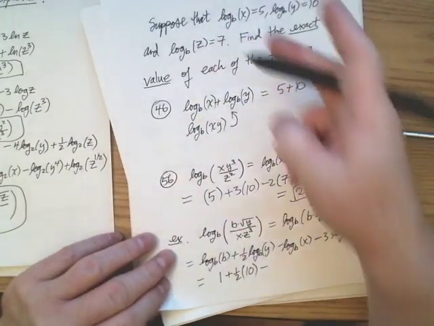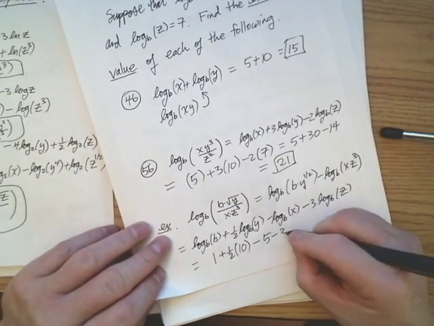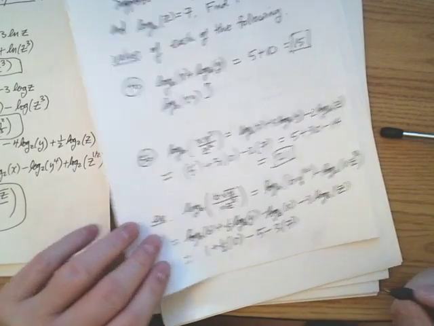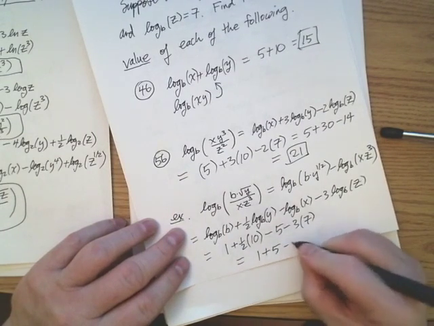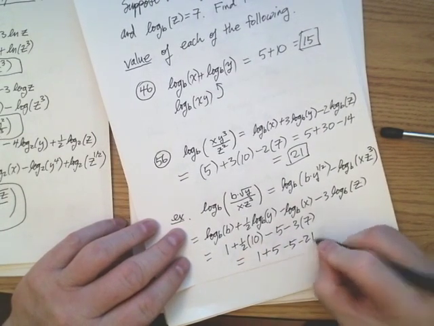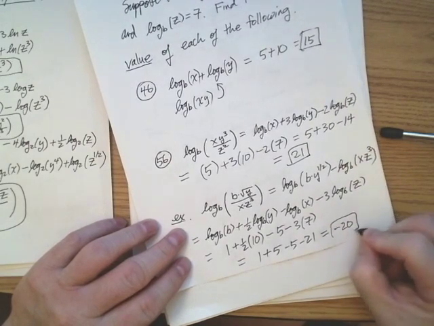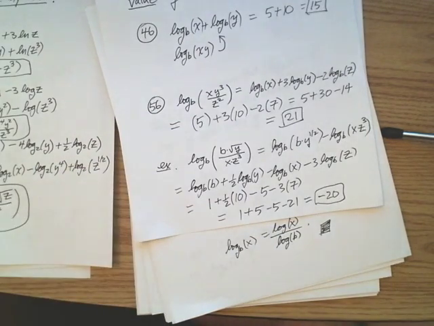Logarithm base b of x, it's minus. 3 logarithm base b of z. Let's put the numbers together. I've got 1 plus 5 minus 21. And it looks like negative 20 for our answer. Assuming I did my arithmetic correctly. And I think I did.